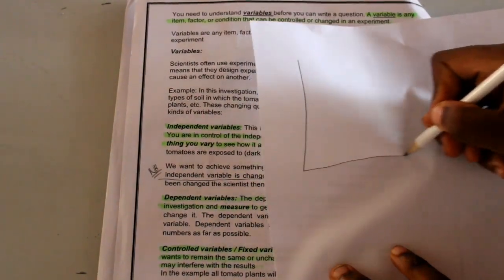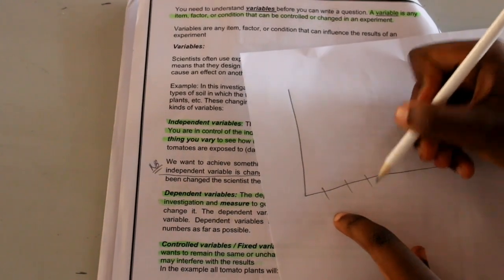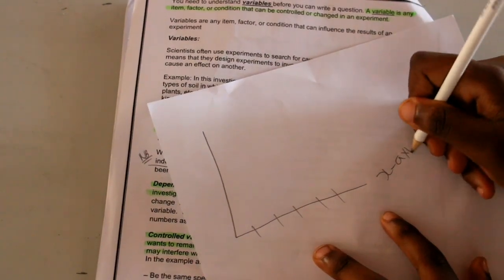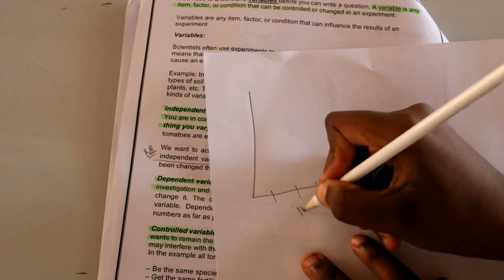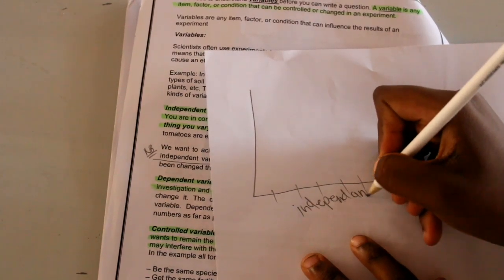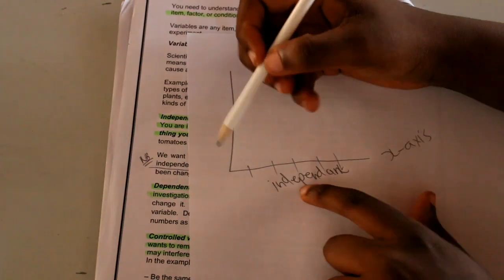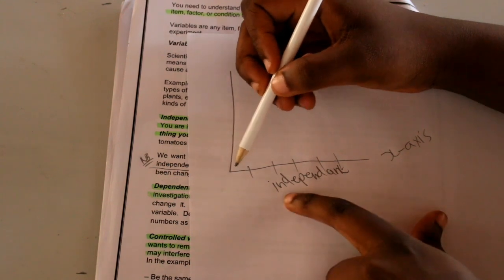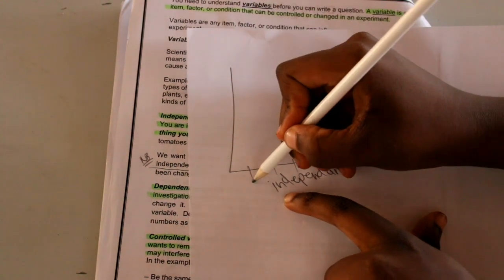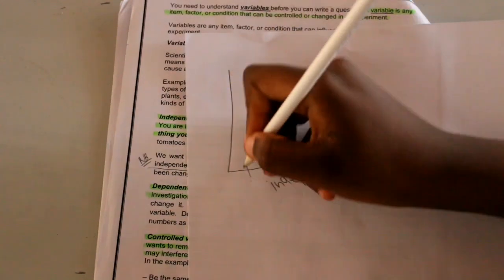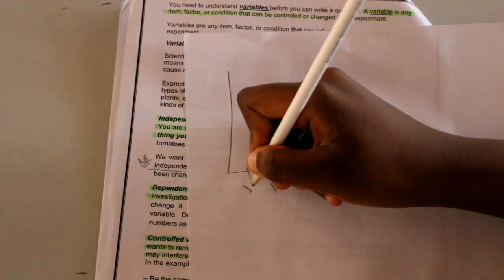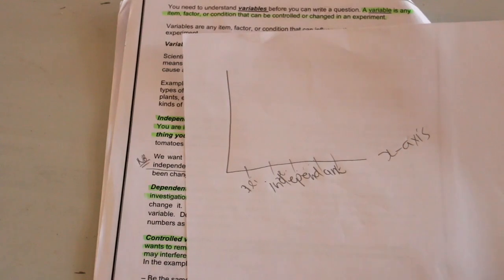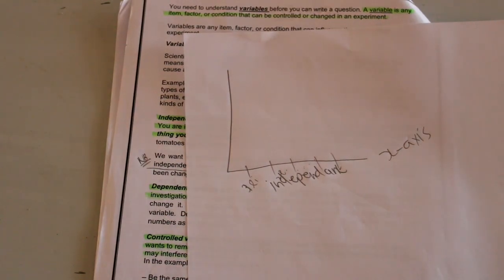For example, this is the variable that we control. In my graph, for example, I want to test the growth. This is the x-axis. So the independent variable is always on the x-axis, right? Hypothetically speaking, we want to test the effect of water on the growth of a plant. So here we determine, okay, now we're going to give this plant 1 liter of water. Here we're going to give this plant 2 liters of water. Here we're going to give this plant 3 liters of water. So we choose the independent variable ourselves.